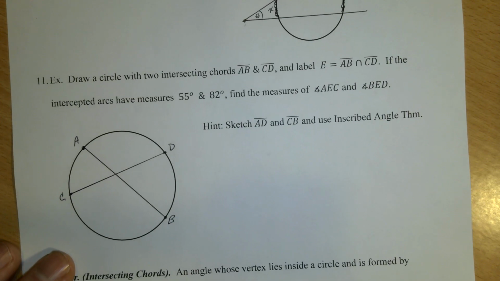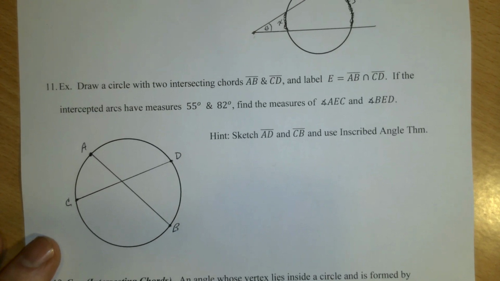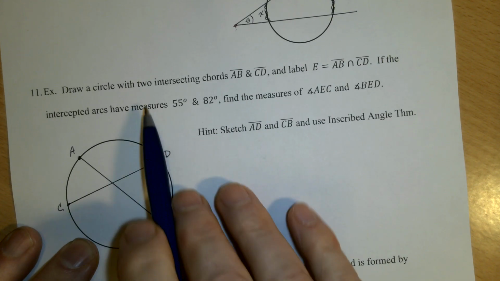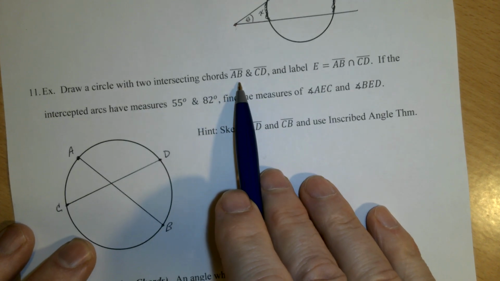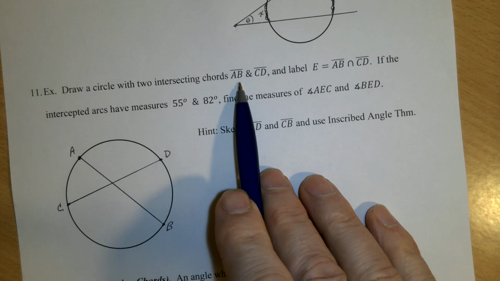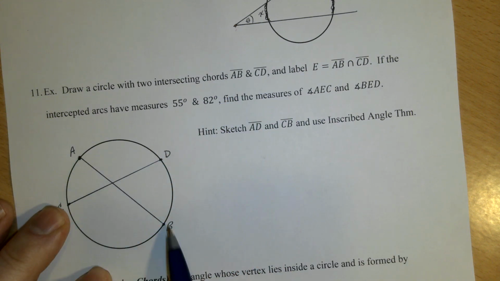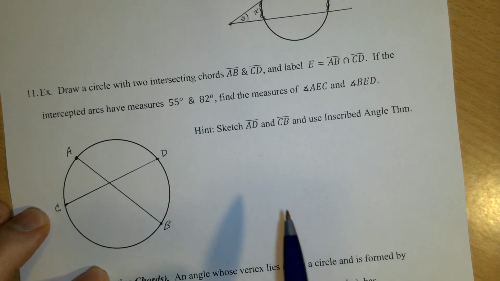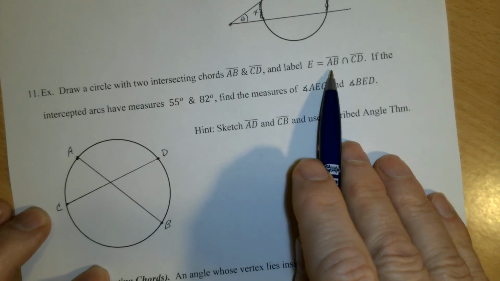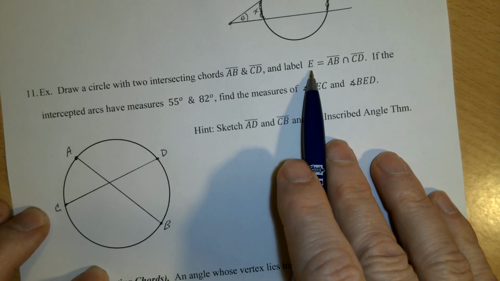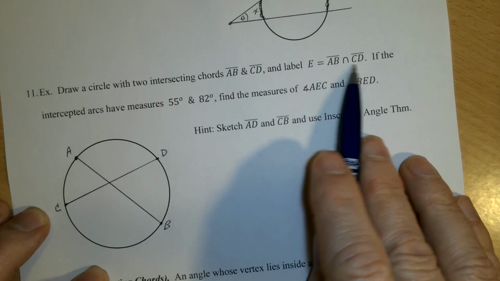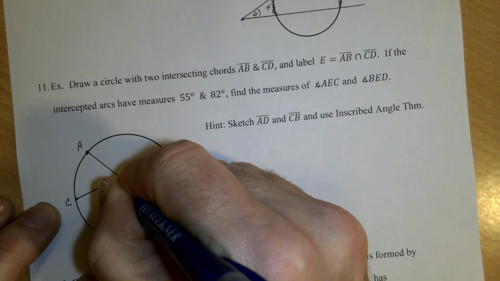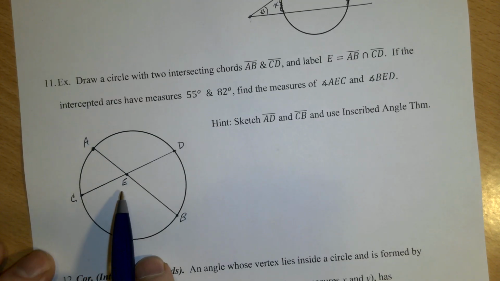All right, now let's do something just slightly different. We've got the circle here with two intersecting chords. A chord, remember, is a line segment that connects 2 points on the circle. So A to B is a chord, and C to D is a chord, those two line segments. Label as E the intersection of those two line segments. So our point E is right there.